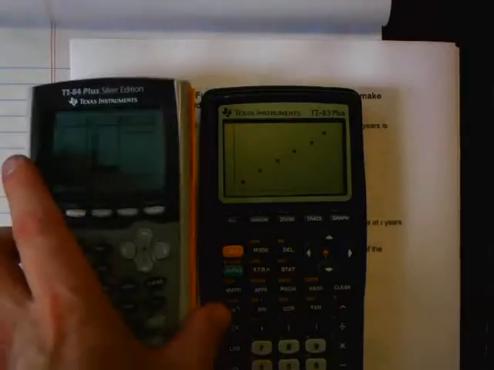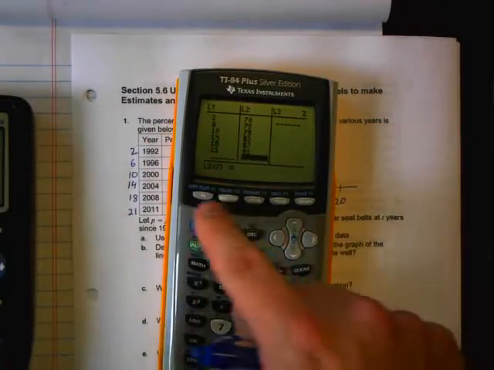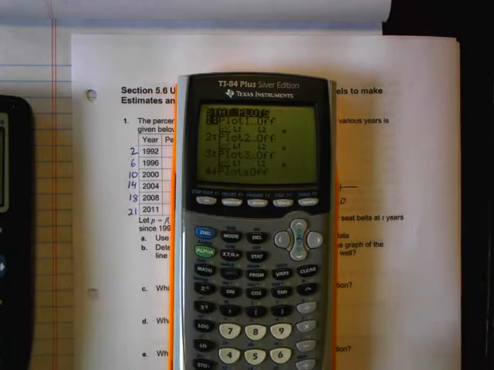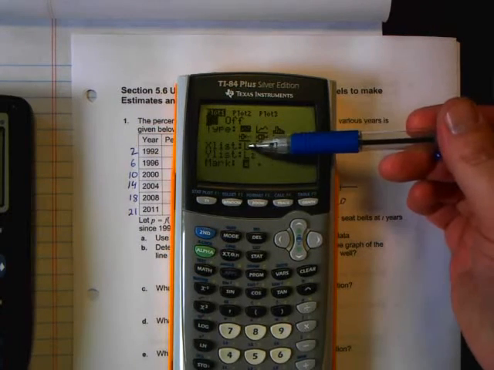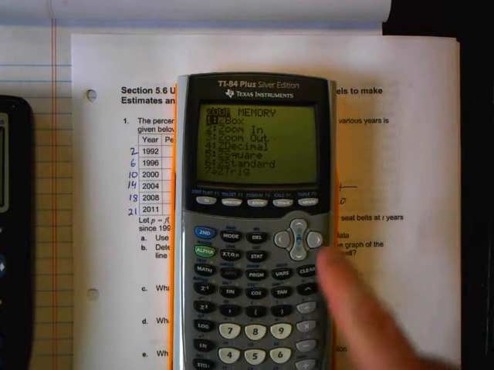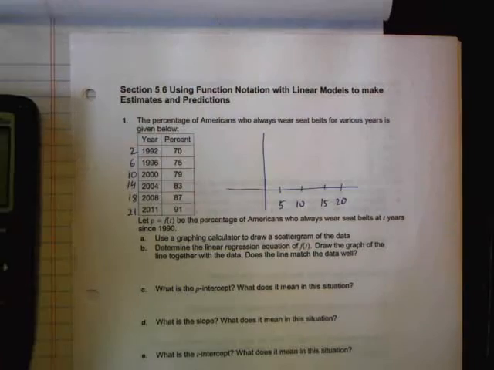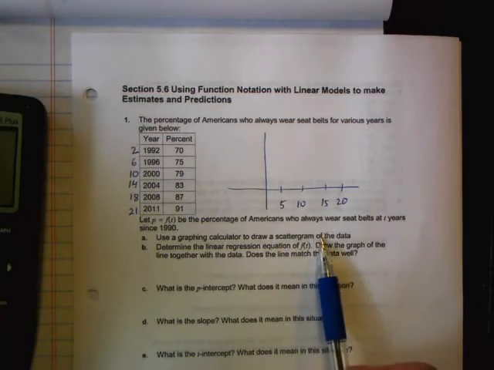All right, so again, let me set that up on my other calculator here. Go to Y=. Okay, I already cleared those things out. 2nd Stat Plot, turn it on. Scatter plot, L1, L2, little boxes, all looks good. Zoom, number 9. Okay, so we've answered part A at this point: use a graphing calculator to draw a scattergram of the data.